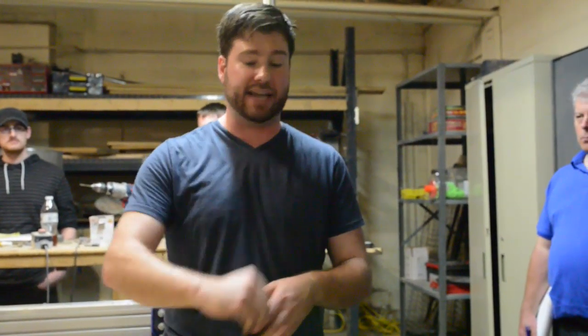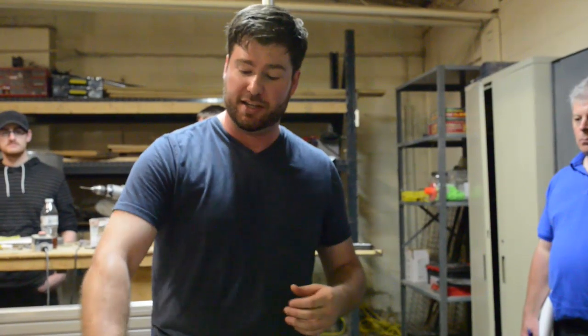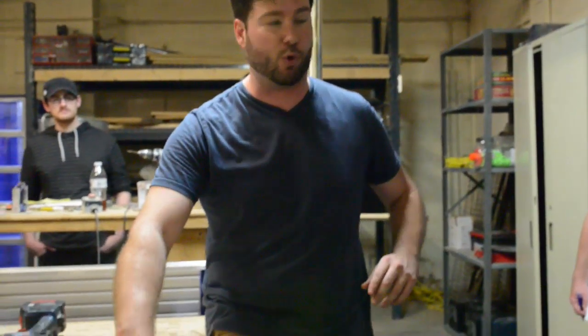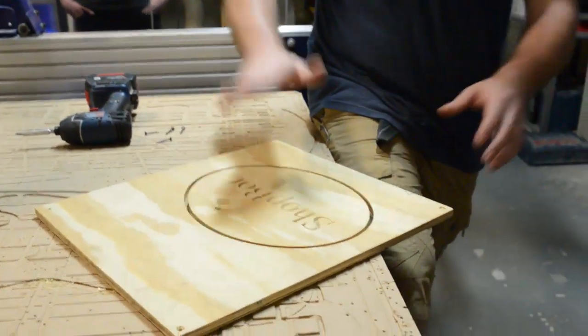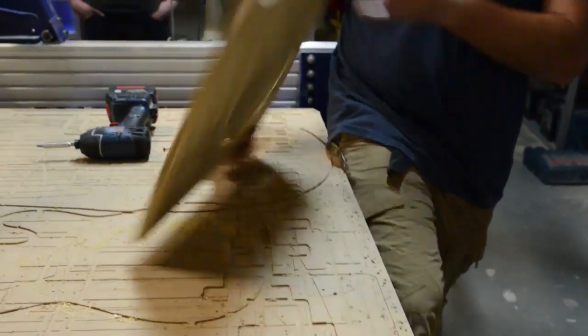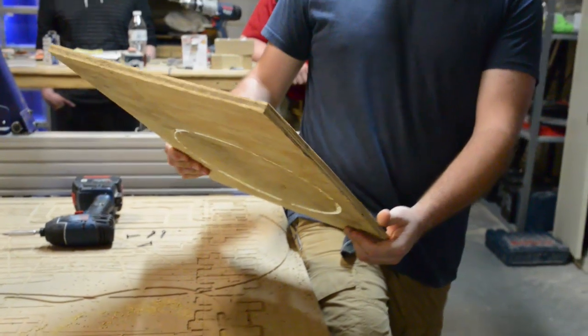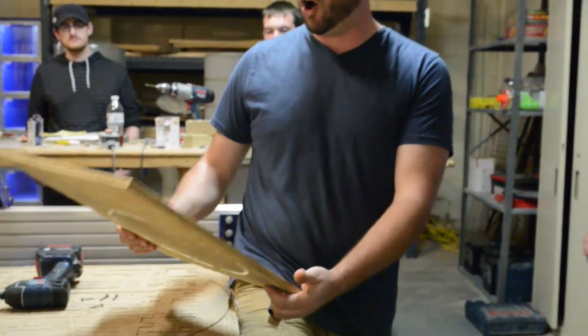You could even take it to our edge sander and sand it nice and smooth on the edge. Take it to the router table to route a nice profile around this edge. Heck, you could have done it on this too. But yeah, that's the basics of this. Making signage is really, really easy to do on the ShopBot.